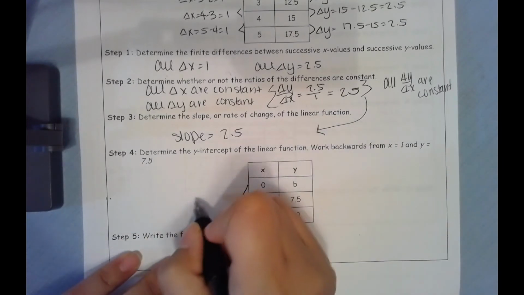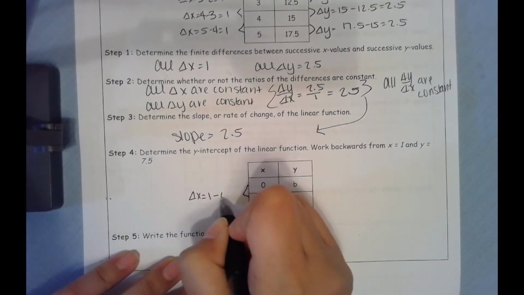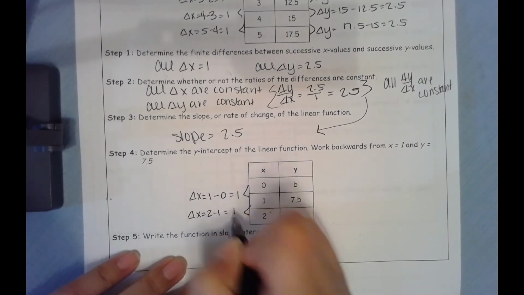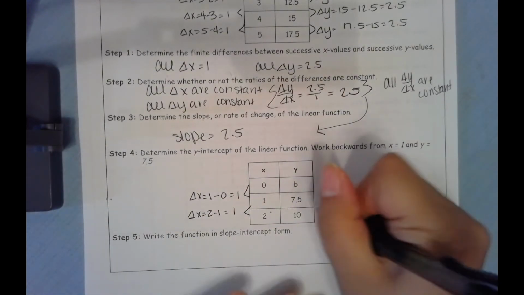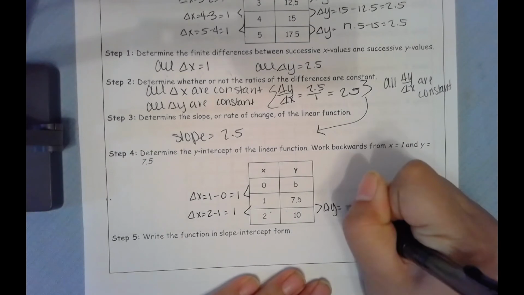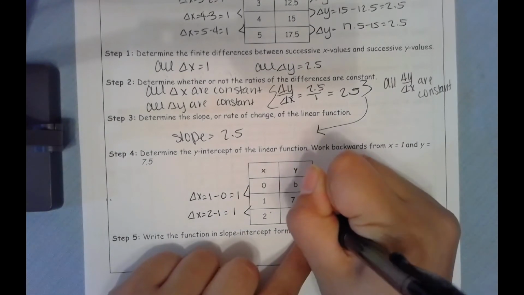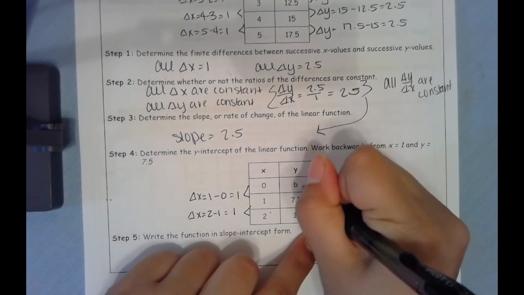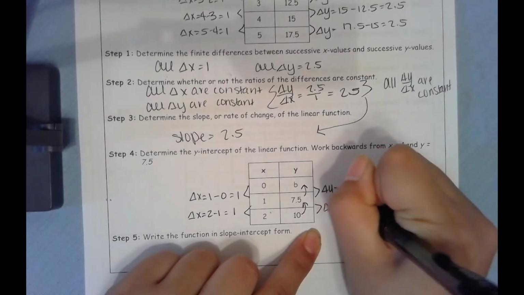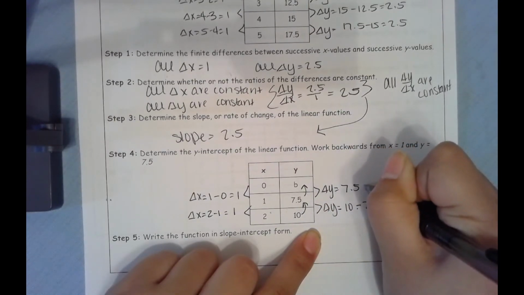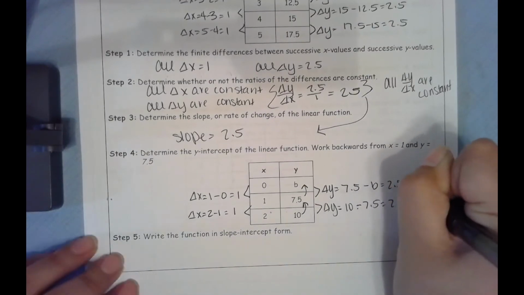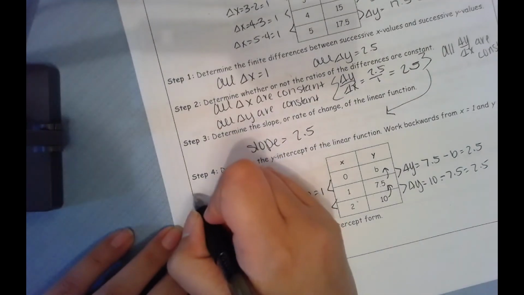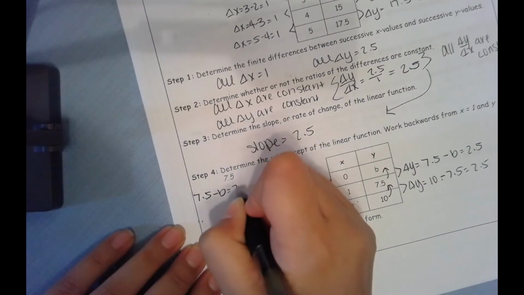So if this delta x was 1 minus 0, which is 1, and remember, all of our delta x had to come out to be 1. And all of our delta y's had to be the second one minus the first one, and come out to 2.5. So then this delta y would be 7.5 minus b, which would have to give you 2.5. Going off to the side with that, we have 7.5 minus b equals 2.5.